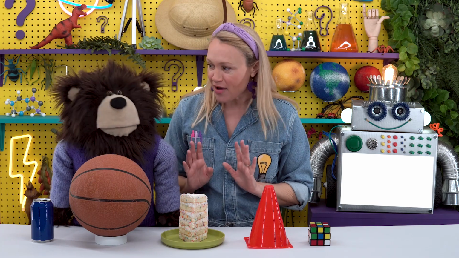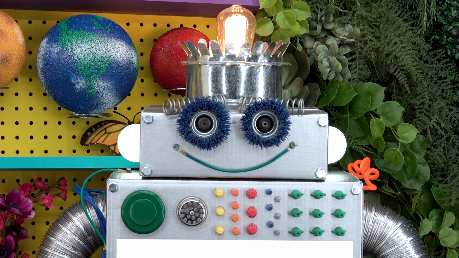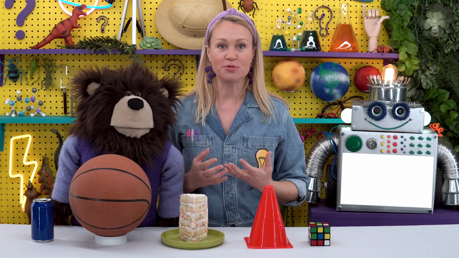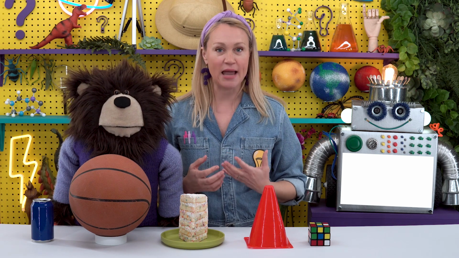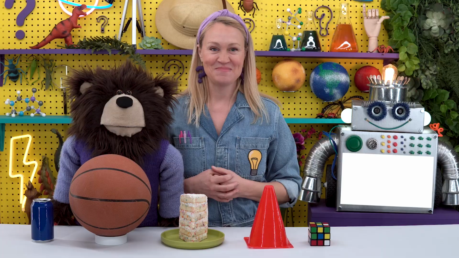Okay, in front of us are 5 different objects. Bolty is going to show us a picture of a three-dimensional shape, and we are going to find the object that also has the same three-dimensional shape. Are you ready? Okay, Bolty, show us the first three-dimensional shape.